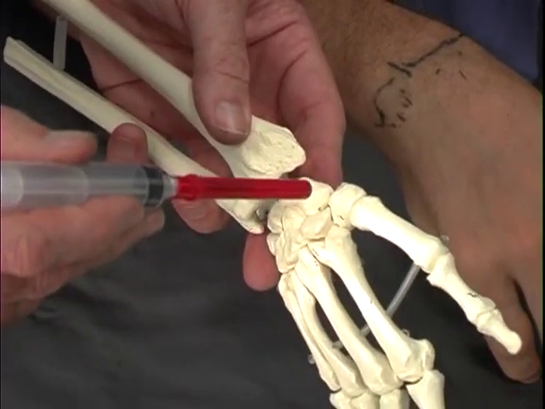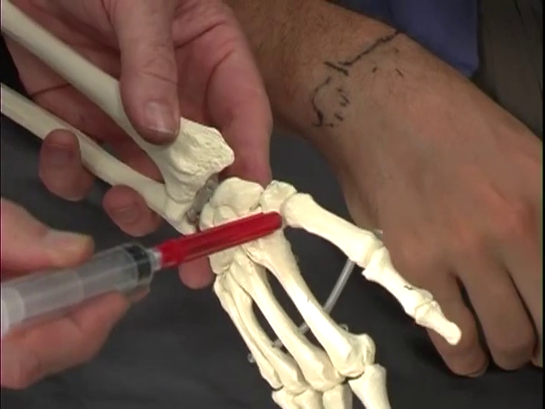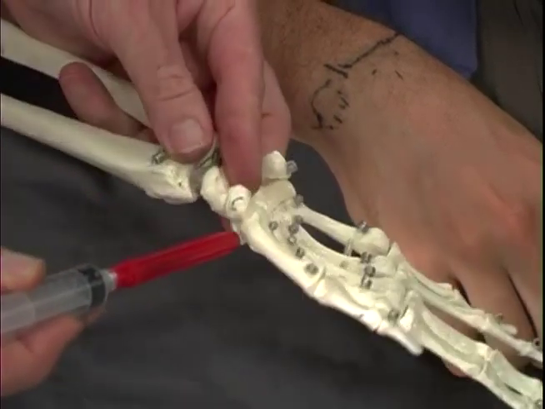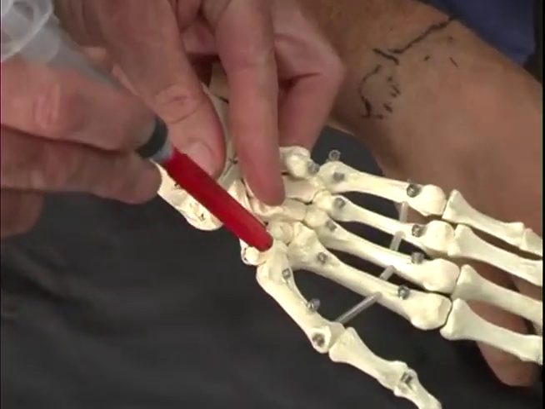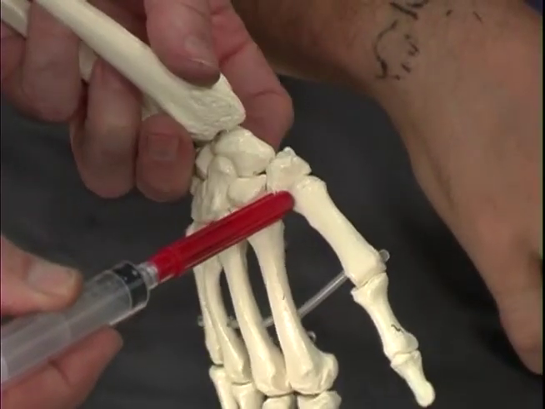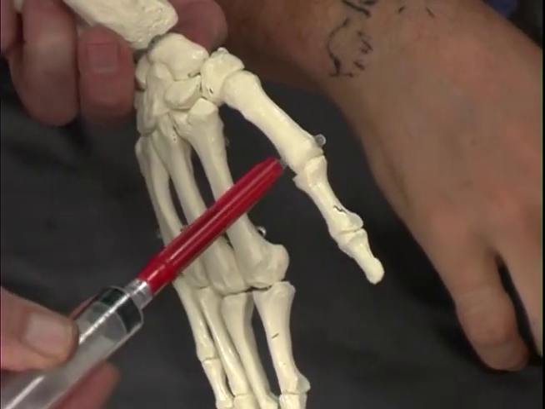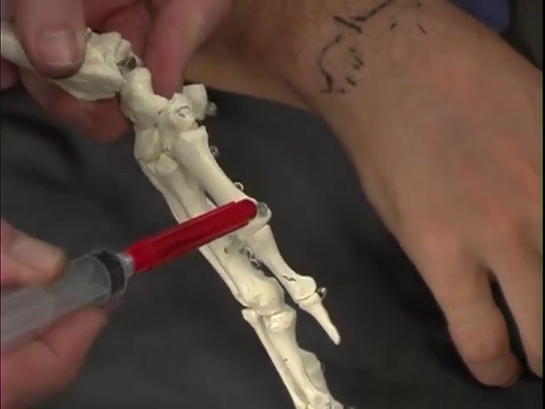The trapezium metacarpal area, trapezium here, coming around the base of the thumb in that kind of fleshy area and injecting all the way around that junction. And finally, the metacarpal phalangeal junction, injecting around that area.